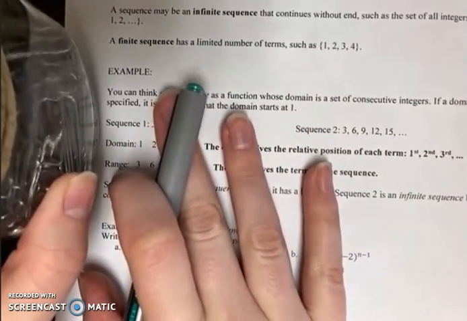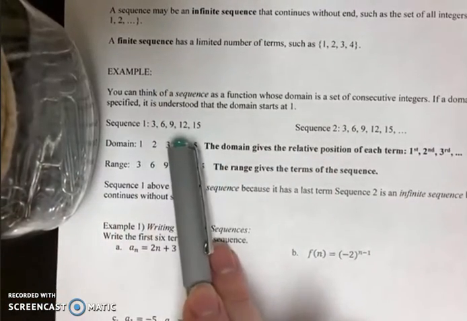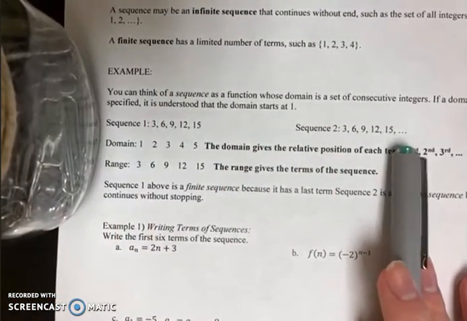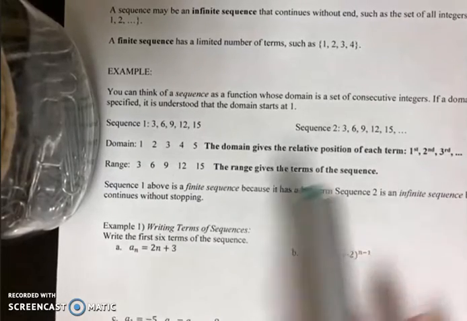Let's take a look at this example here. Once again, this is a finite sequence and this is an infinite sequence because there's the ... meaning it's going to continue.